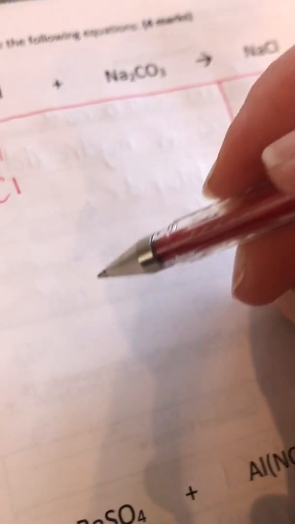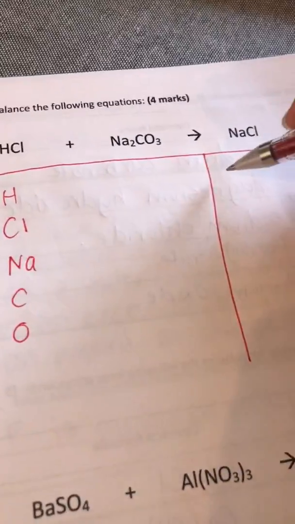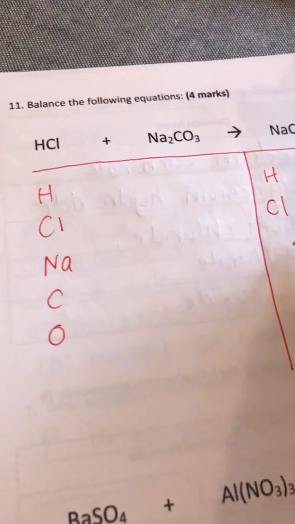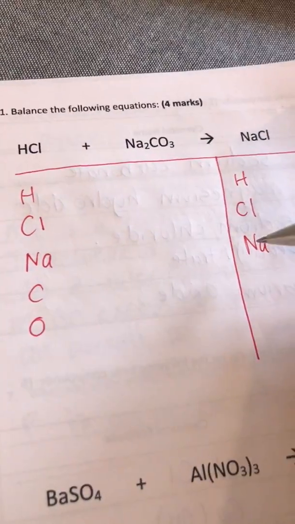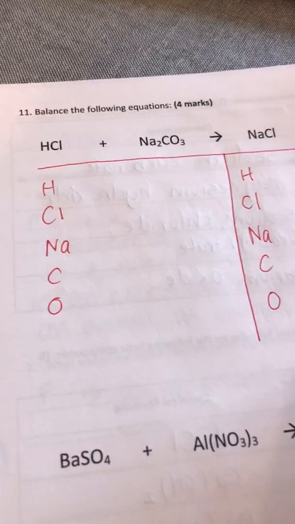So hydrogen, chlorine, sodium, carbon and oxygen. Then we list those same ones in order without even looking at the other side, because we know that in a chemical reaction, whatever we started with, we'll finish with. We just might do a bit of a shuffle round.